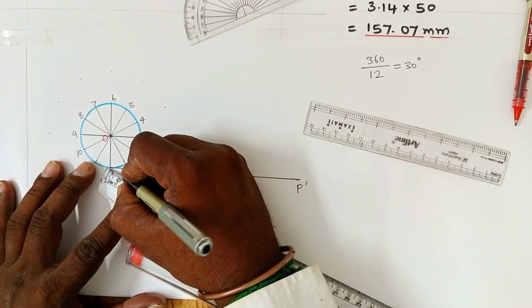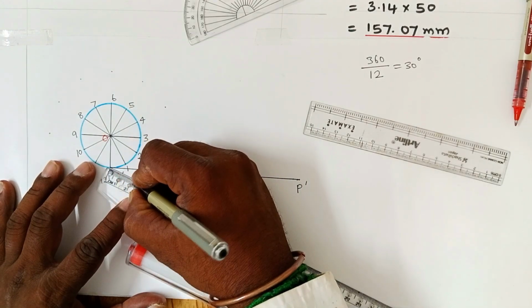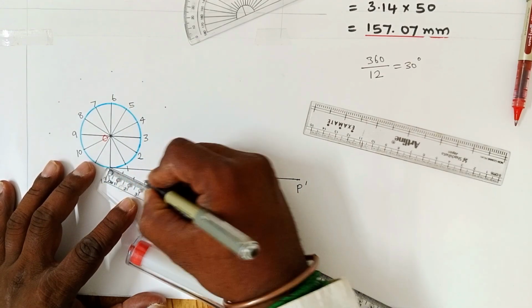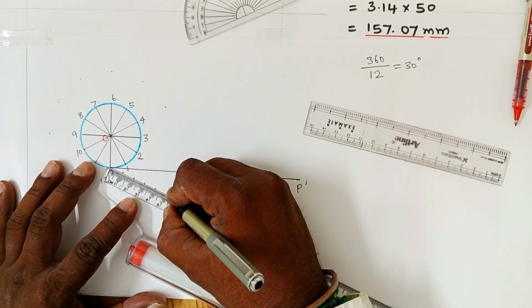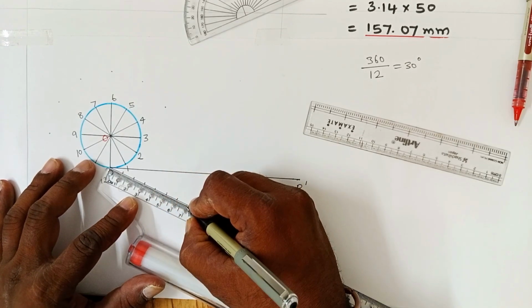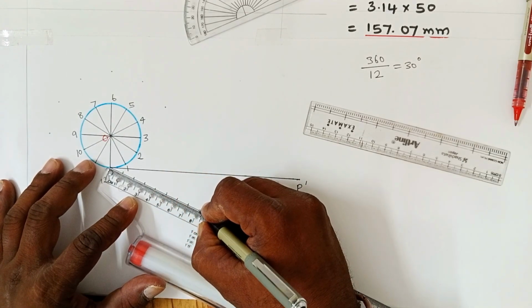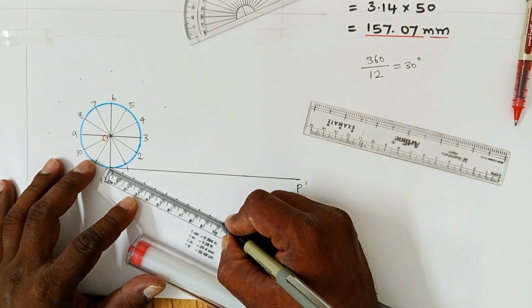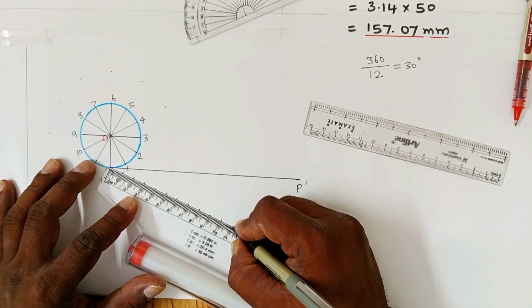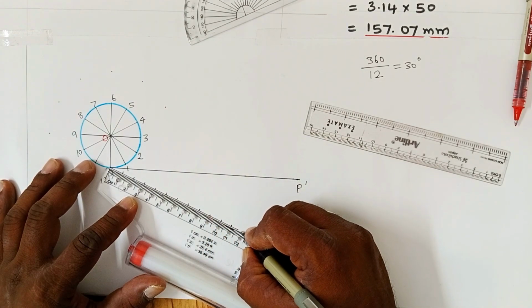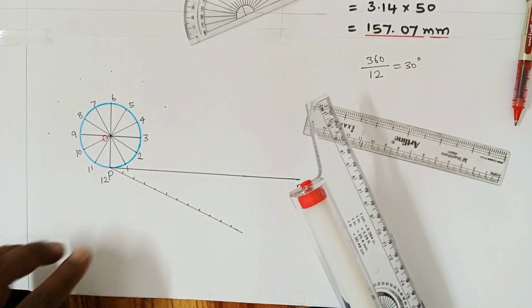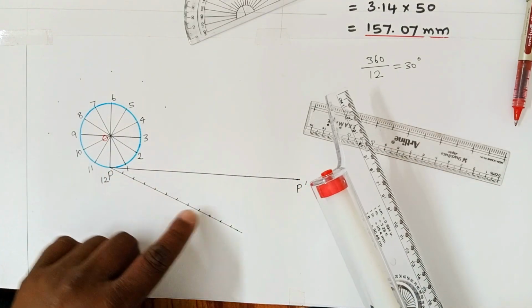10 mm means 1 centimeter. So for every 1 centimeter you mark a division on the inclined line, so that the length will be 120 mm. 120 divided by 12 equal parts will be 10 mm, like that 12 times.